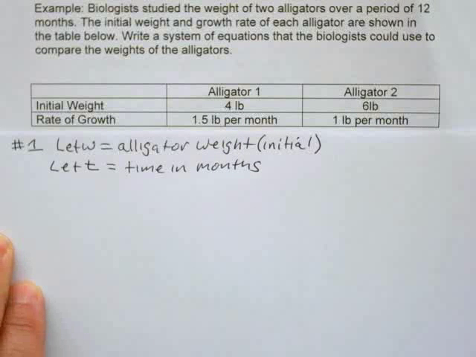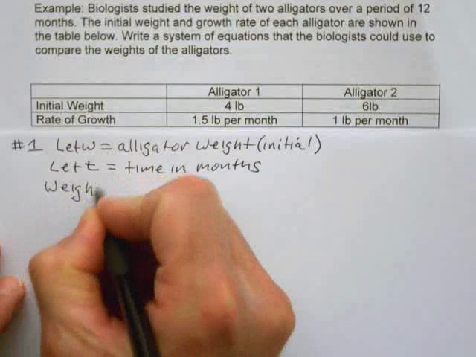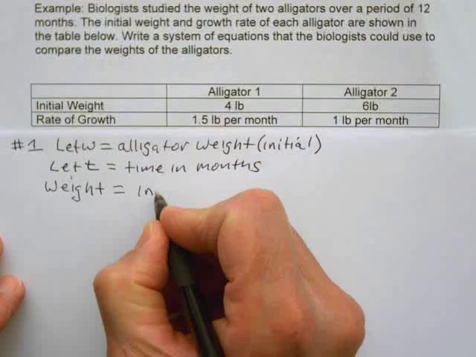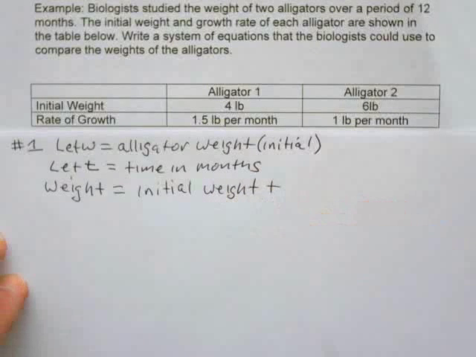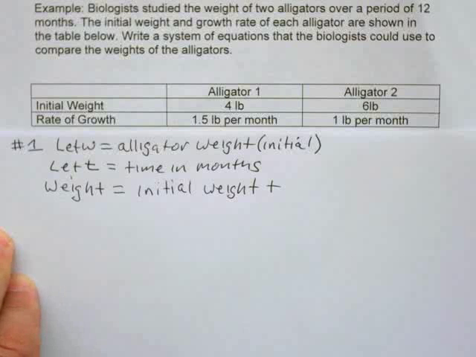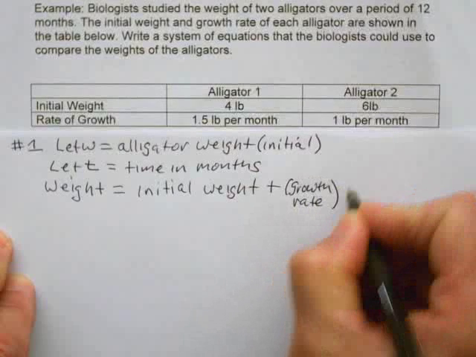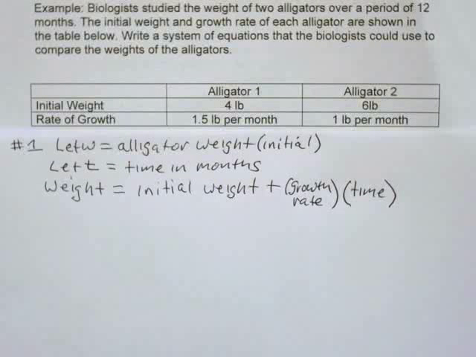Okay, so for our first alligator, what do we have? Our equation, why don't we do it in words first and see what we're going to get. It's going to be the weight. It's going to equal what? Well, it's going to equal the initial weight, plus the growth rate, multiplied by time. In other words, what's the rate of the growth of this alligator multiplied by how long it's growing for. All right?